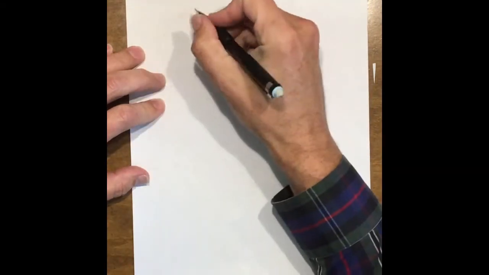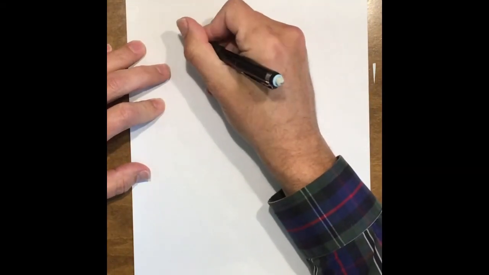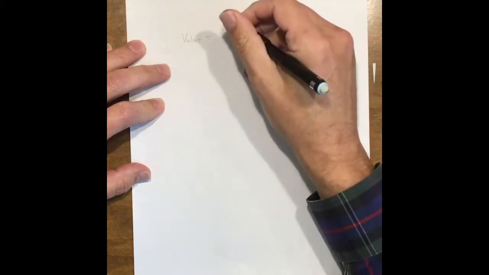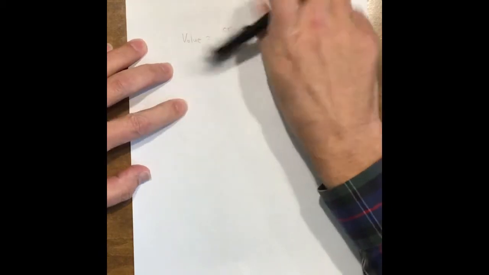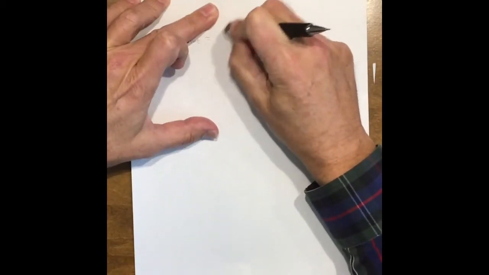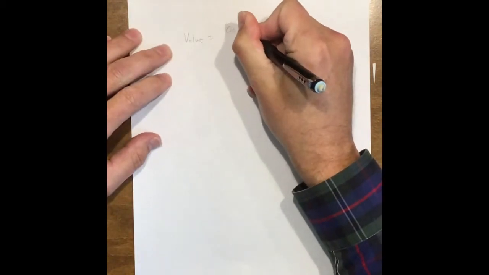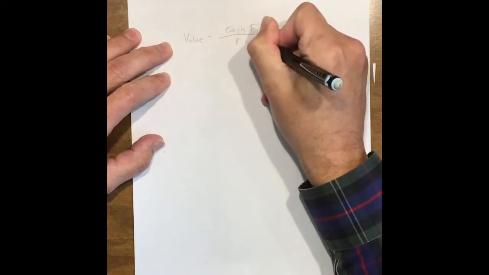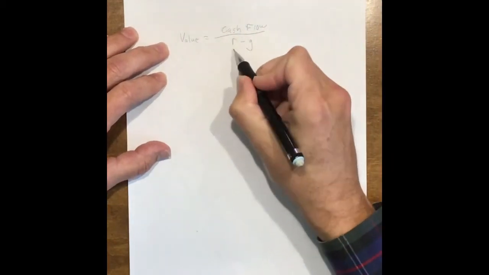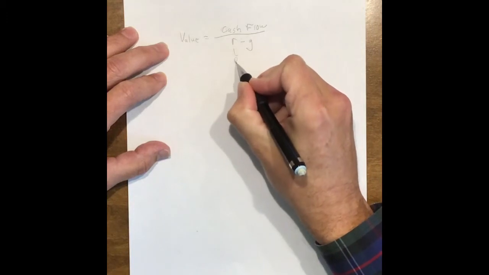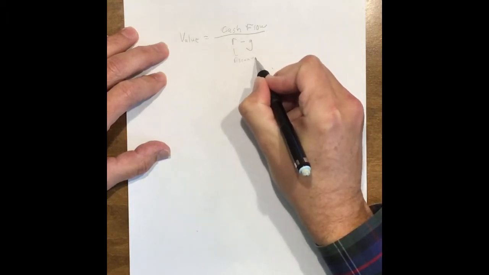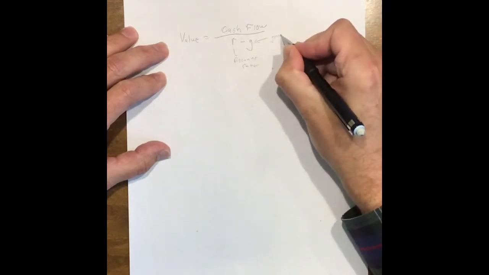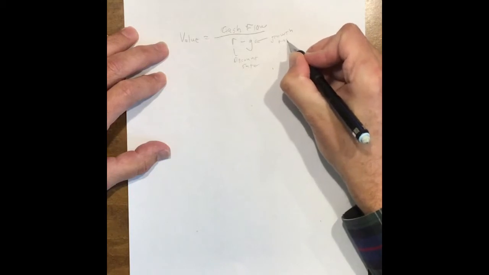So, you know, the perpetuity growth formula is value equals cash flow. Go ahead and spell this out first time. Cash flow divided by R minus G, where R is the discount rate and G is the growth rate in the cash flow.